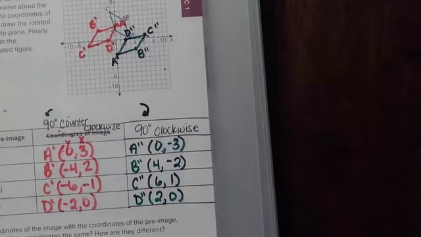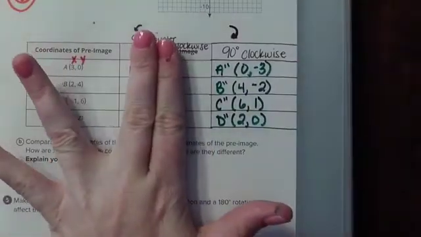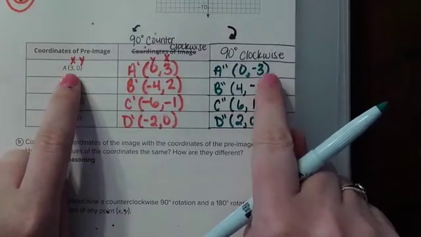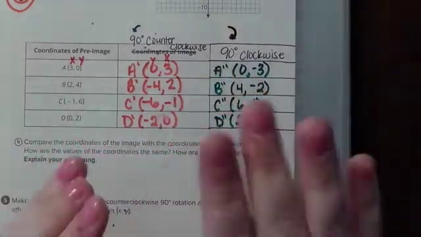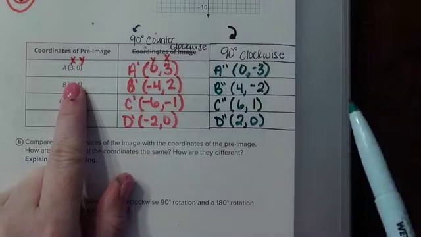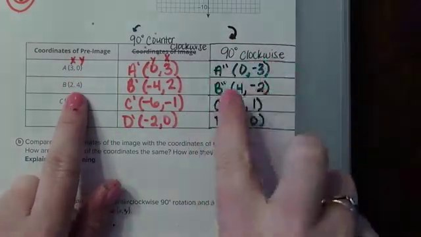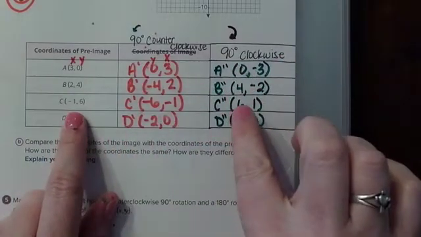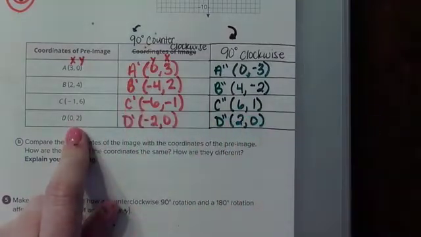Okay, let's look at what's happening here. So we're not going to look at this middle one. We're going to kind of ignore that. We're going to look at the first and the last. So 3, 0 became 0, -3. Let's look at the order of the numbers first, and then we'll decide about the signs. So 3, 0 is 0, -3. So they look like they switched. Let's check the next one. 2, 4, 4, 2. The numbers switched. -1, 6, 6, 1. 0, 2, 2, 0.